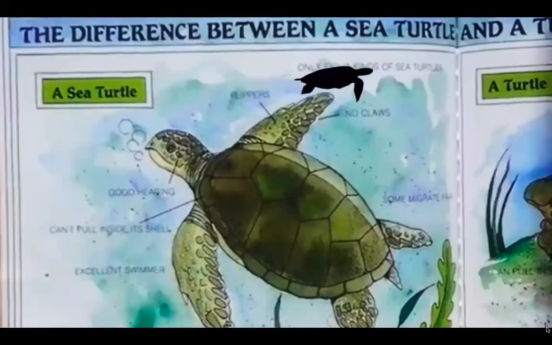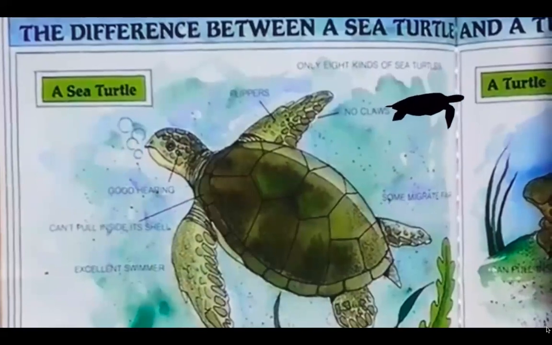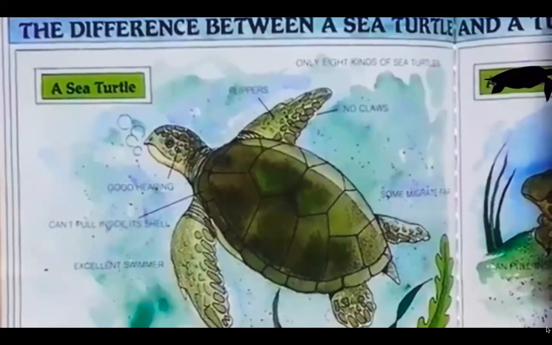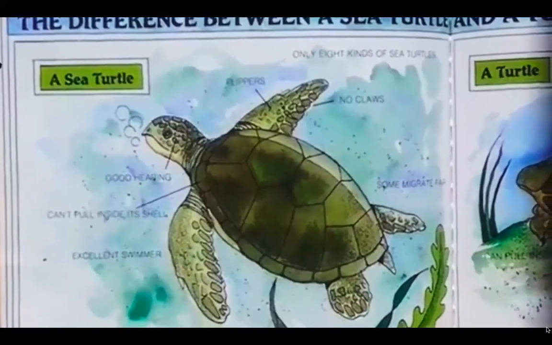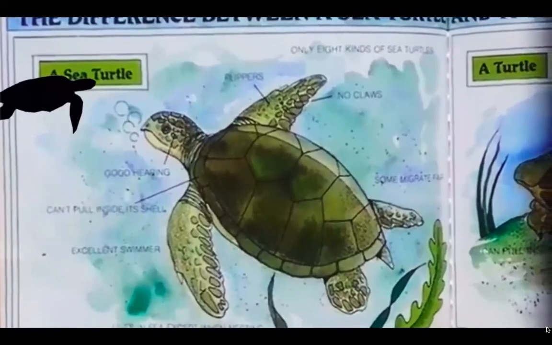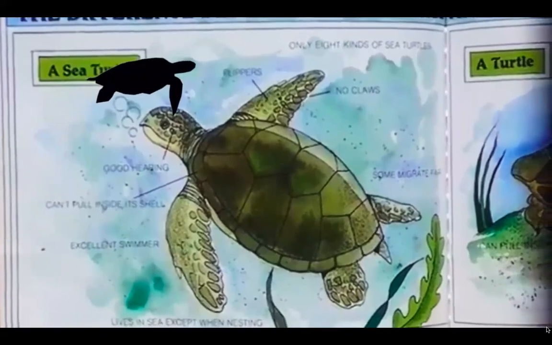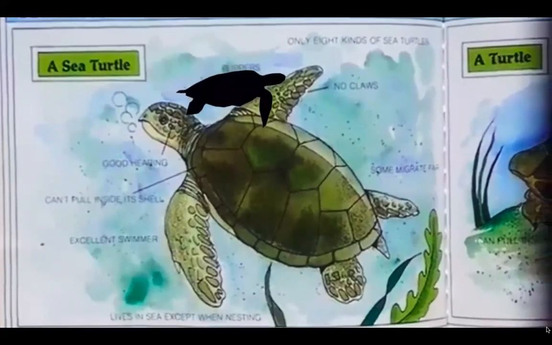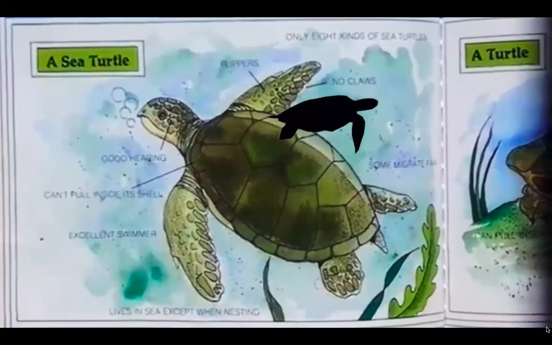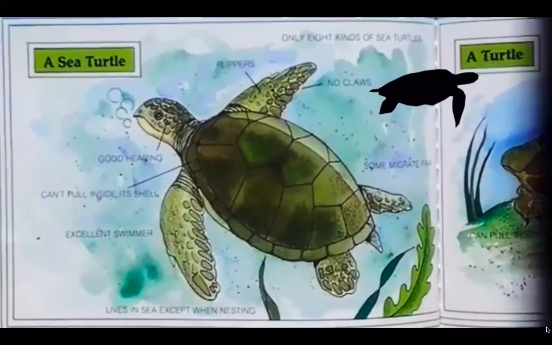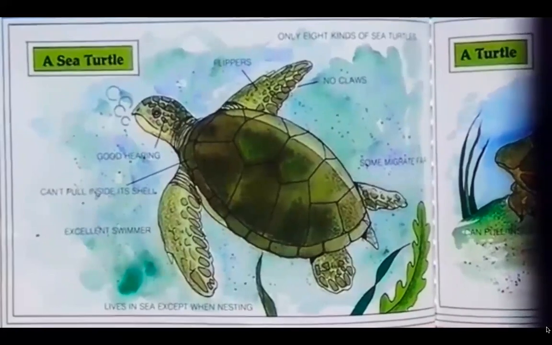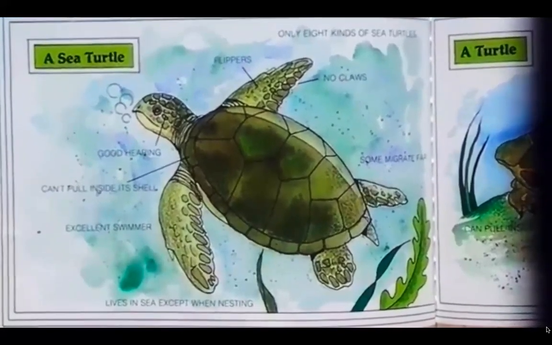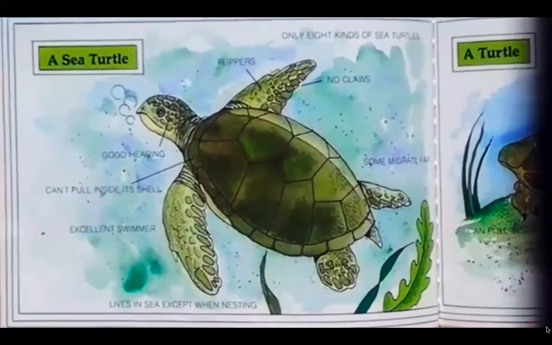This says the difference between a sea turtle and a turtle. Sea turtle has flippers and good hearing and can't pull inside its shell, is an excellent swimmer, lives in the sea except when nesting, has no claws, and some migrate very far. There's only 8 kinds of sea turtles.